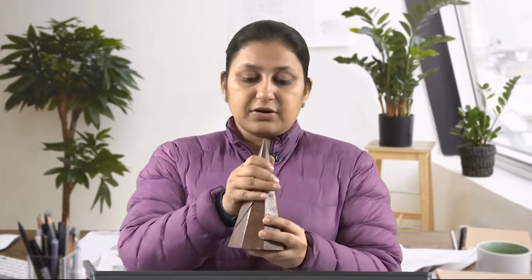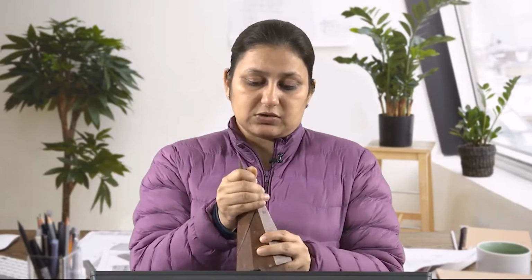Another thing which is also important is sometimes, for example, if we have a pyramid like this. So, this is an octagonal pyramid. Now, here there is a section plane like this which is inclined to this pyramid, and it has cut the pyramid in an inclined manner. So, if I remove this portion of this solid, what do I see?